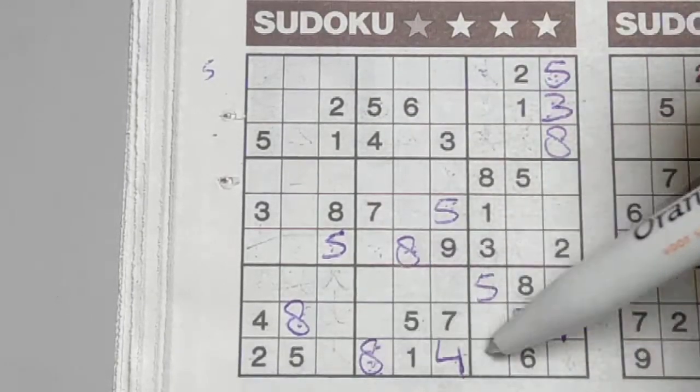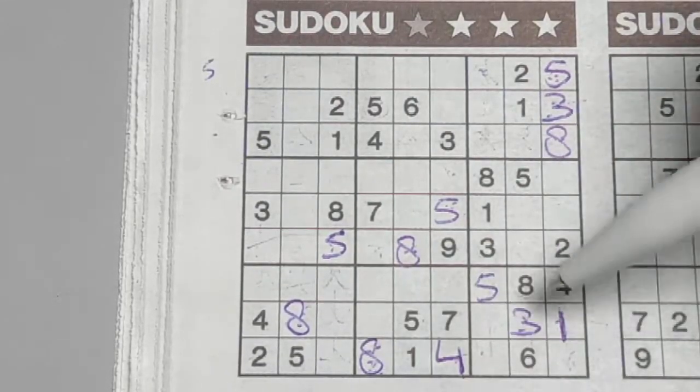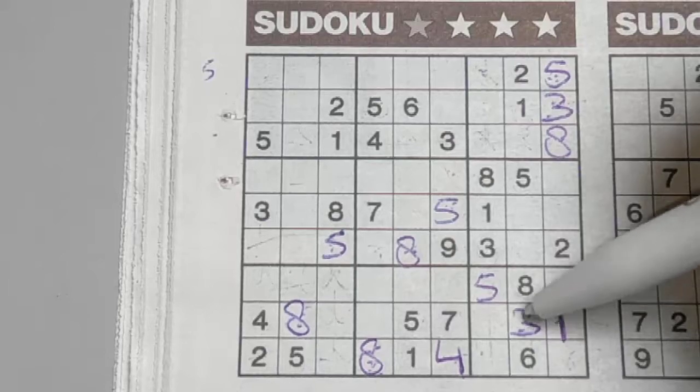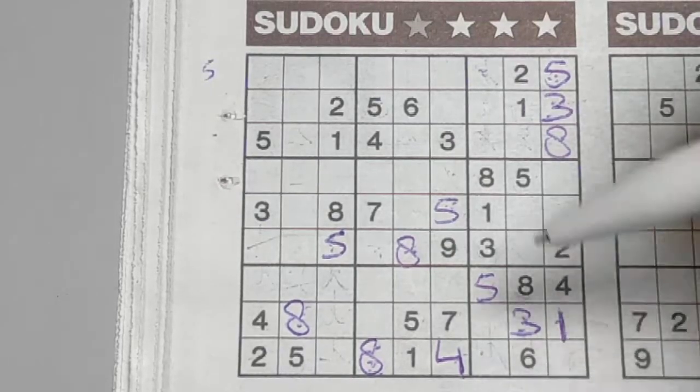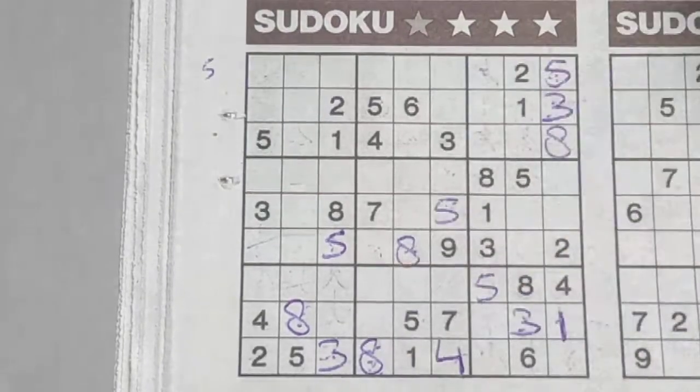That means in the last row, 1, 2, 3, 3 missing numbers. One of the missing numbers is a 3. We have a 3 here, so no 3 in those 2 boxes. 1 box left for the 3 should be here.